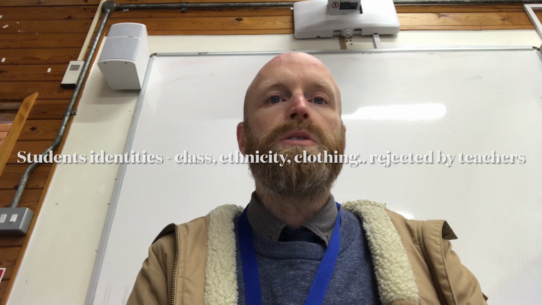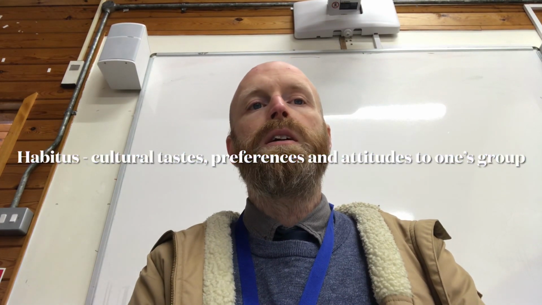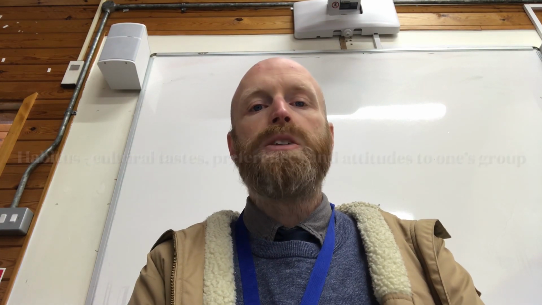And therefore this would be where the relationship between the pupil's identity and how they present themselves and the teacher and the school's habitus, or set of cultural expectations and attitudes, would clash, there'd be a conflict, and the students would experience what we call symbolic violence.